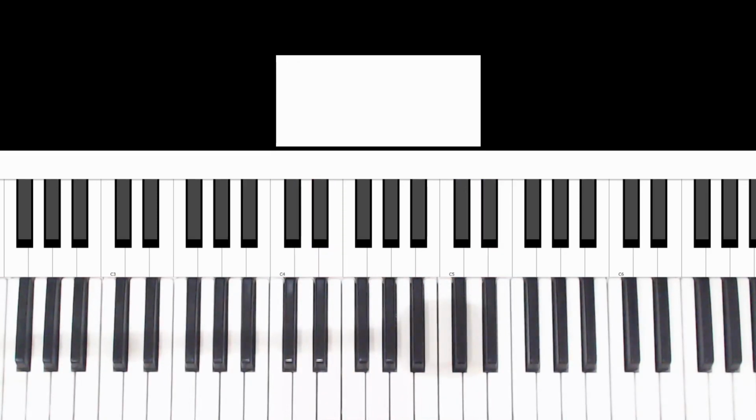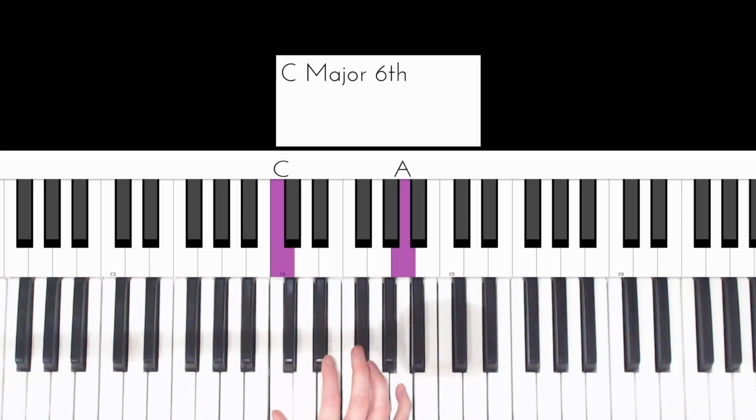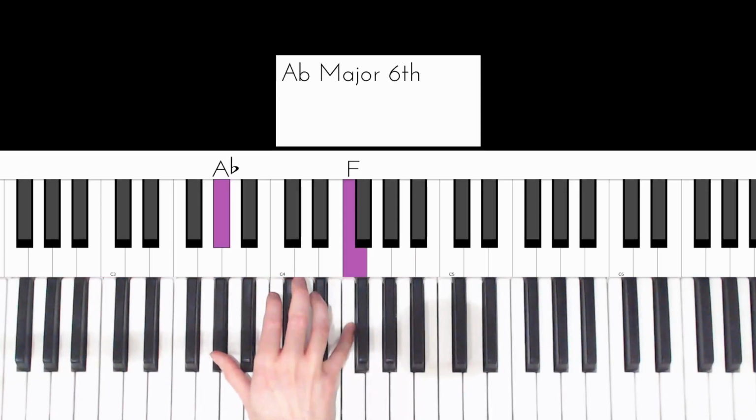So those are the intervals that construct the major scale. And I would learn these not just because it's going to help you with your scales, it's also really going to help you for your ear training, recognizing what a sixth sounds like, for example, and picking out those individual notes. 1, 6, or if I started here, 1, 6.